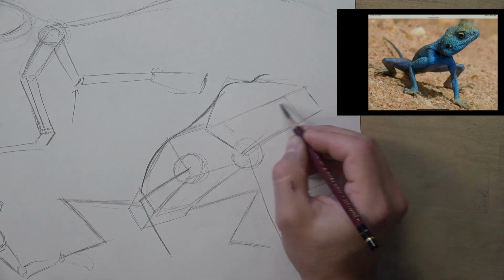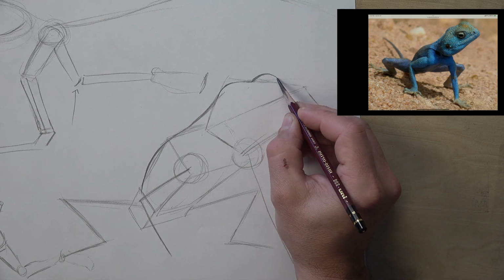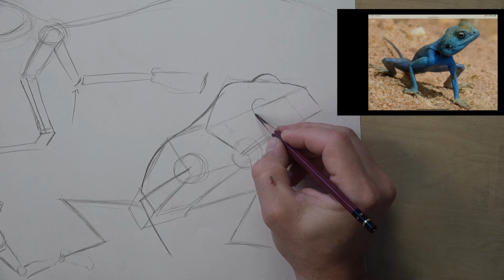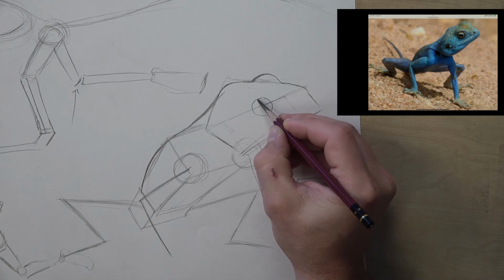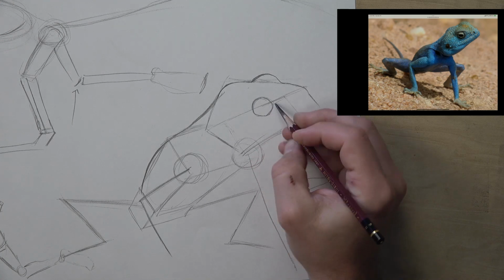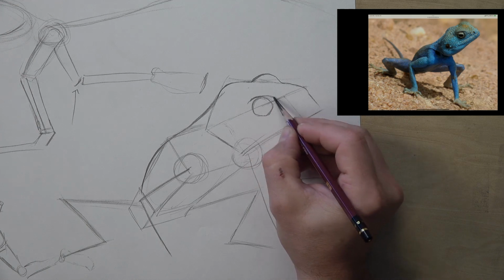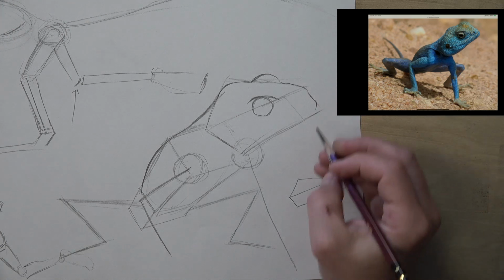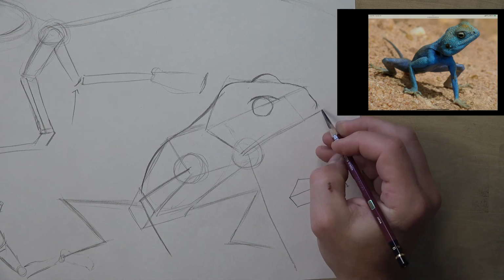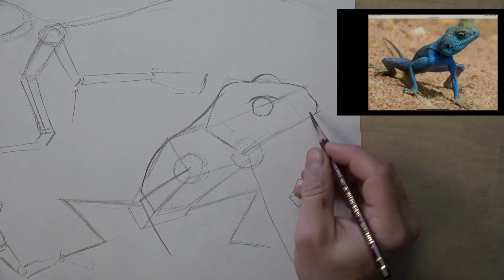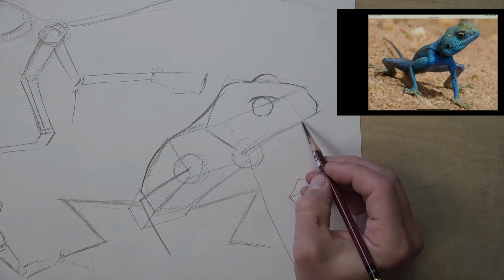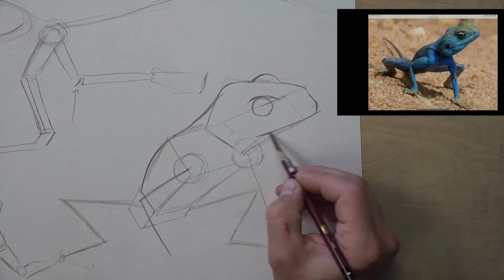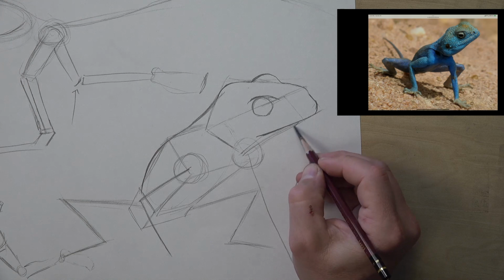So it's that triangular idea, but now I'm going to put in two mounds for the eyes. The eyes are going to sit right across from each other. And okay, so he's got a huge upper lip. I never get to see in the photo his lower lip. So his upper lip sits on top, and the lower lip tucks underneath.